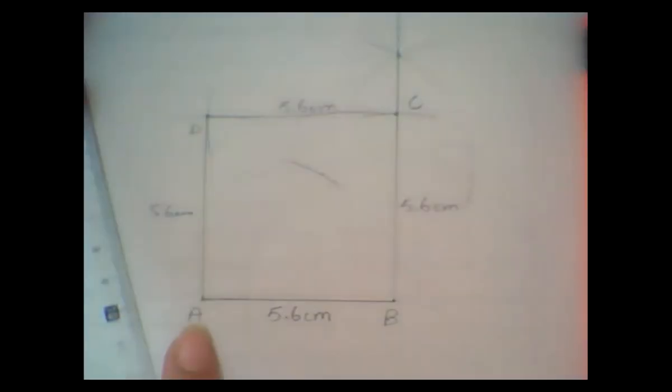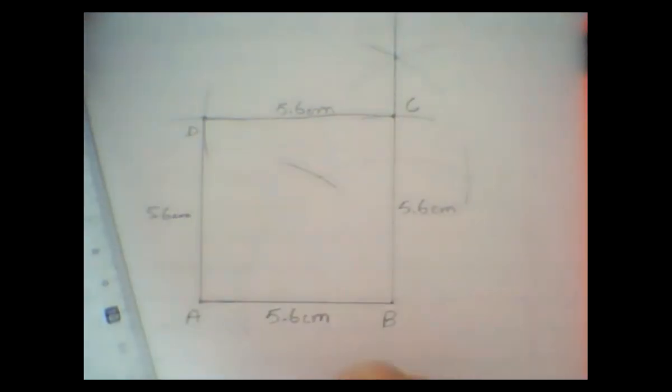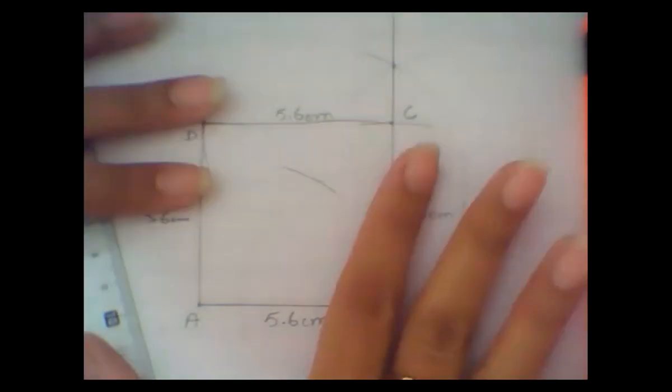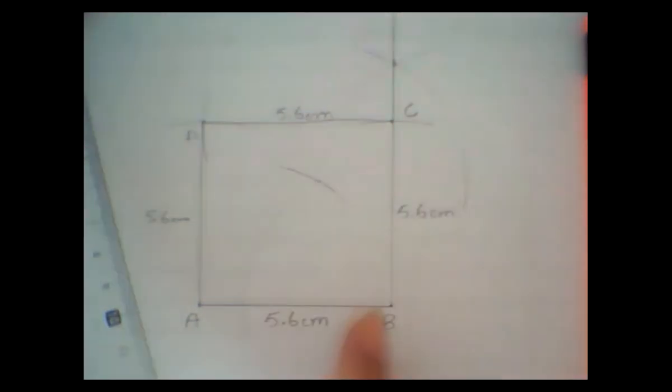Now this diagram is clear, beta. Here we get a square ABCD. We know all the properties of a square. A square has four equal sides, all angles equal to 90 degrees, and diagonals.